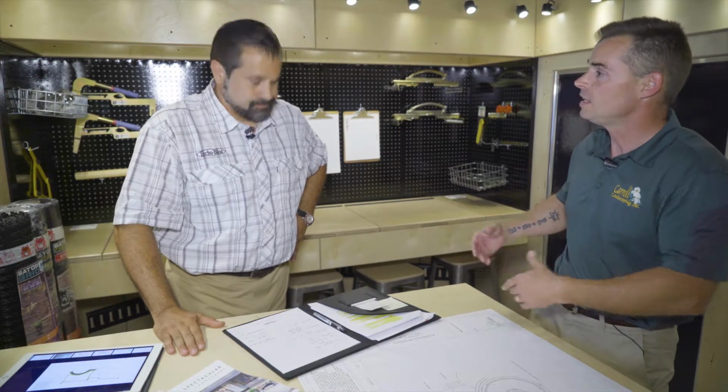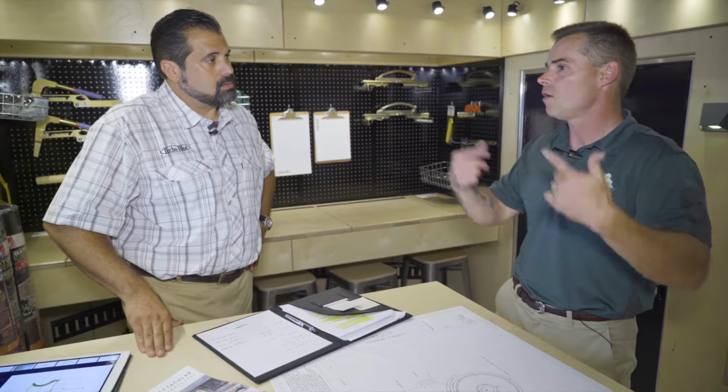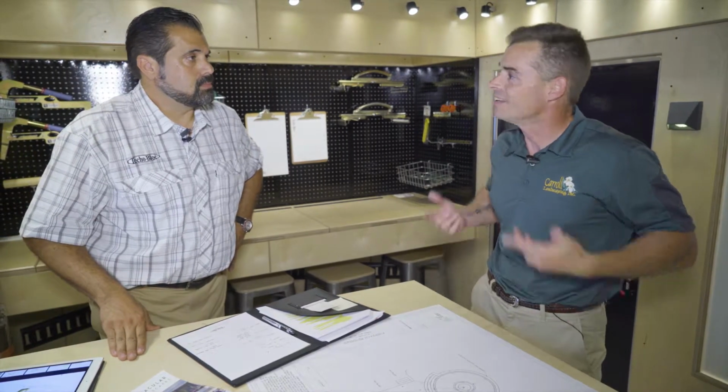The reason we call that 0 is it never moves. So if we need to come out, if a stake gets busted, if we move this, whatever, we can restake off that staking plan after excavation. It doesn't matter because our 0 is the same. That's right. That's the whole point.